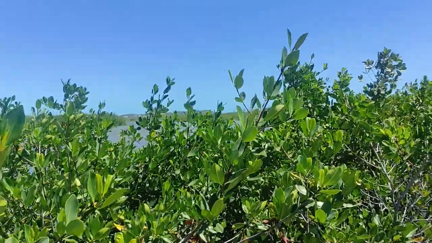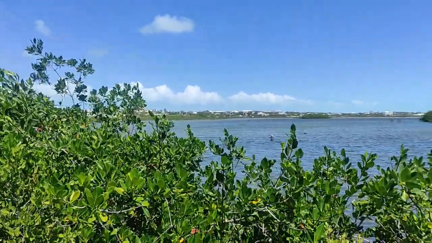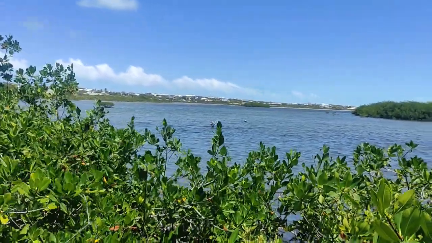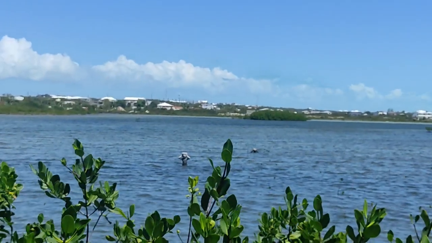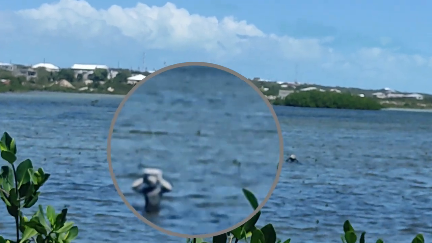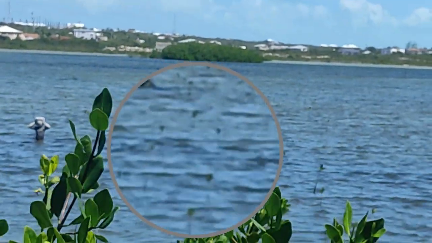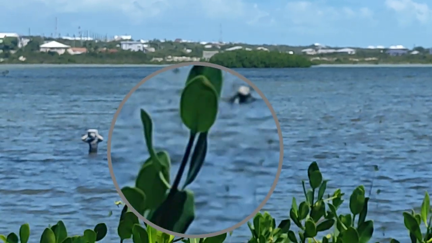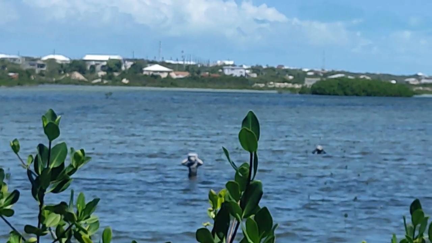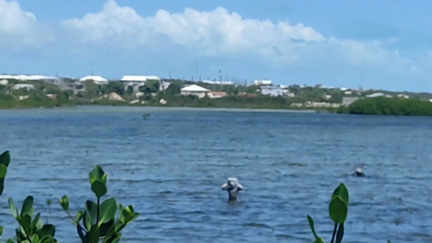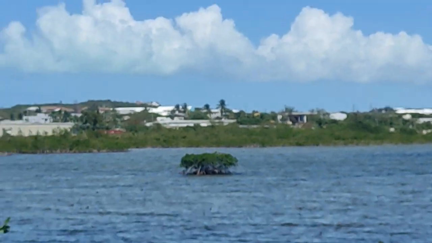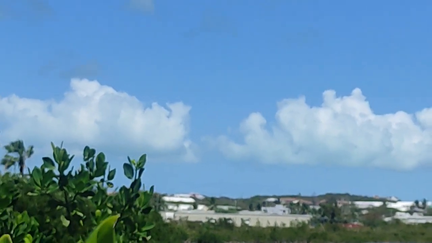This is a mangrove area. If you're wondering if those are actually kids out in the sea, let me zoom in. Yes, those are statues out there in the water. They're not actual children. There's one right here and there's one behind. Yeah, they're actually coming out of the water, coming onto land. I think there's another one. Yeah, I hope you can see. There's another one over there.